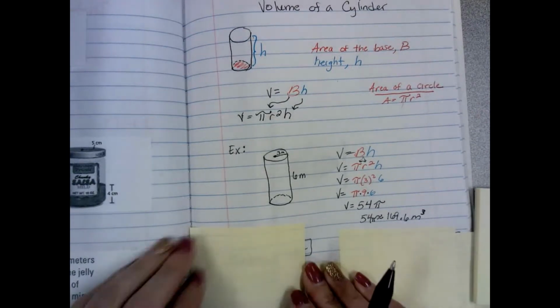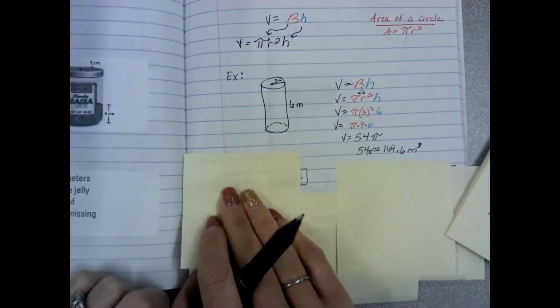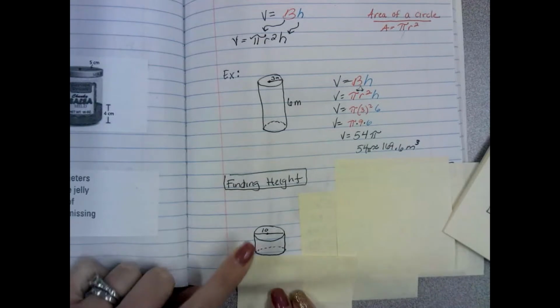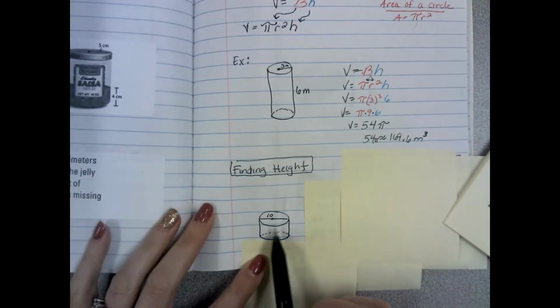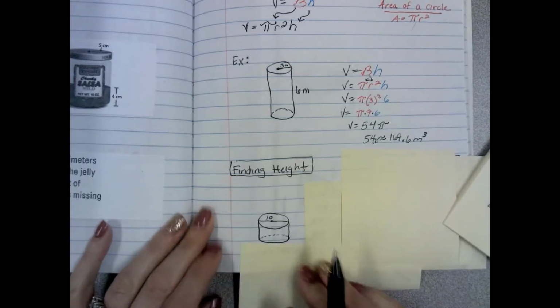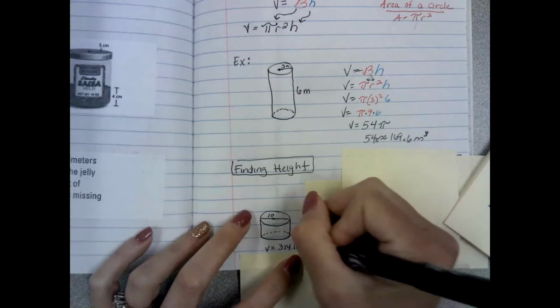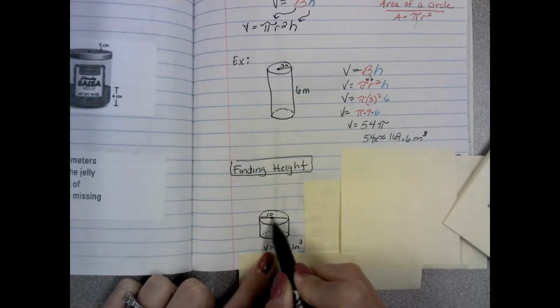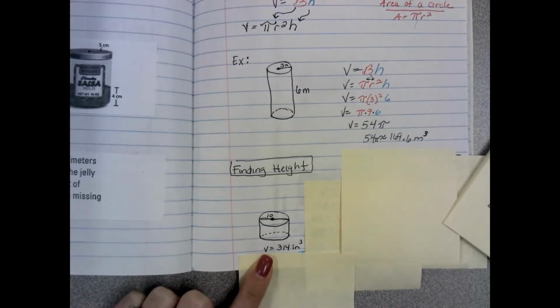This time, let's use the formula to help us find the height of an object. This time, I'm going to draw a cylinder that has a volume of 314 cubic inches, and it has this dimension here that's being given to me. I'll give you a second to go ahead and draw that.